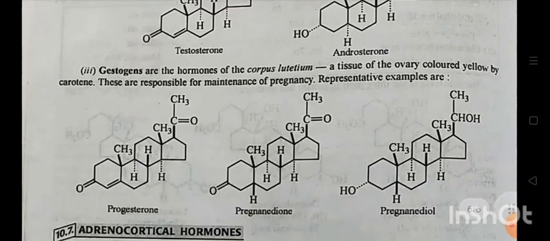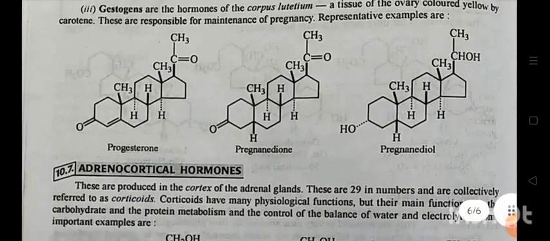Gestogens are the hormones of the corpus luteum, tissue of the ovary colored yellow by carotene. These are responsible for maintenance of pregnancy. Representative examples are progesterone, pregnenolone and pregnanediol.